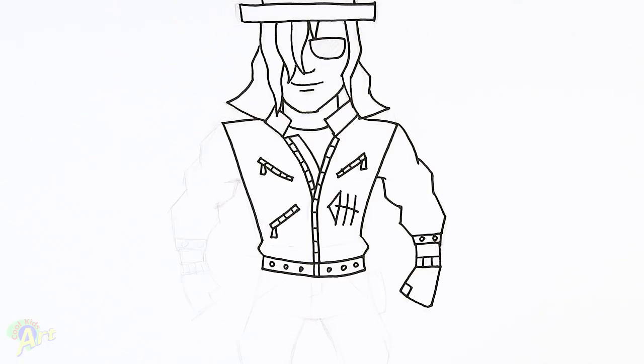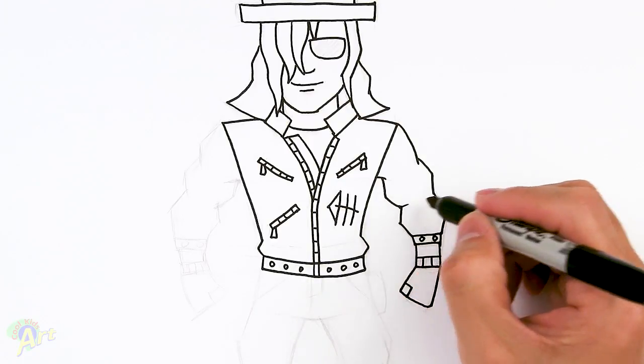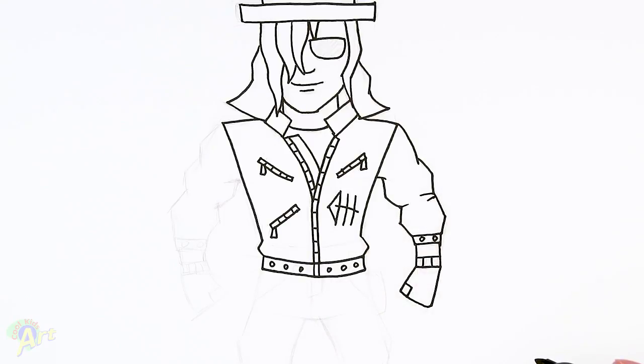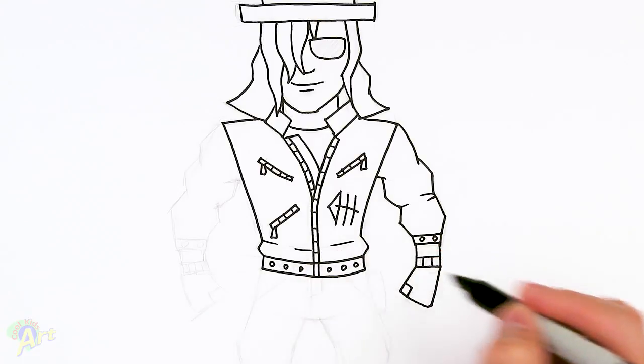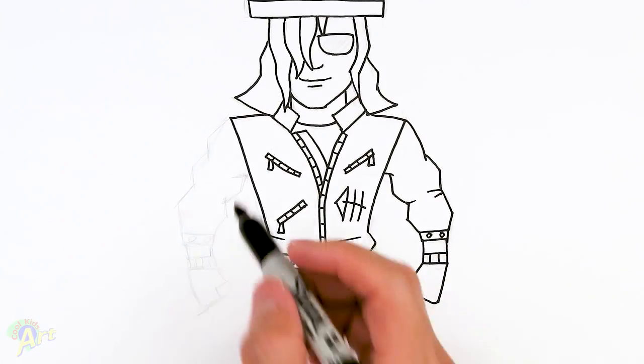Alright. So let's draw in the other side, and you can add in, let's add in a little bit of crease lines here. So it makes it look like a leather jacket. Like even down here, just a couple of lines makes a big difference. Okay, so let's draw on the other side.